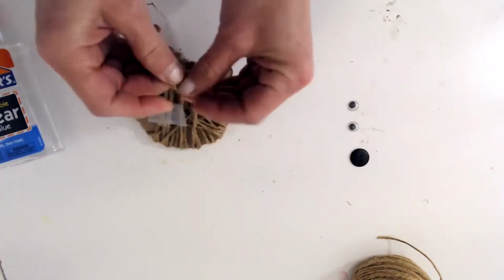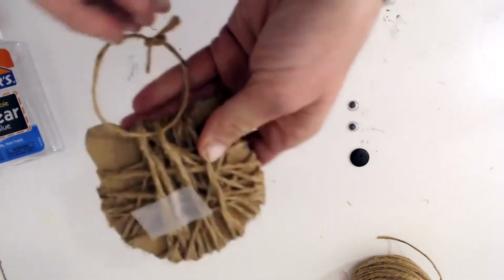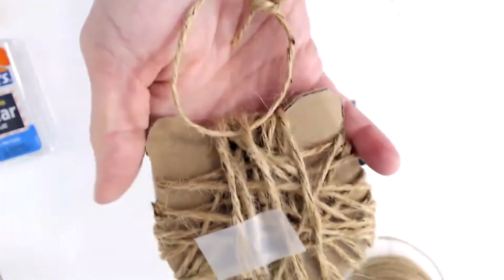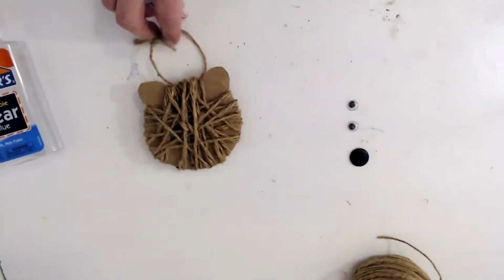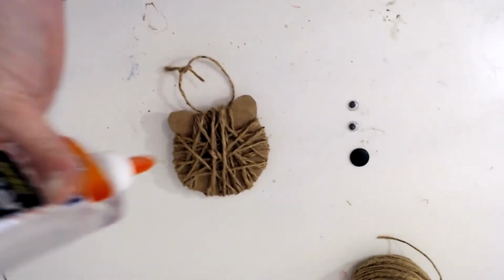All right, so I'm just going to tie a little loop at the top like that. I just got it to go through one of the strings, and that's how it's going to hang on the Christmas tree. I made that little loop for it. Now we're going to add some eyes.